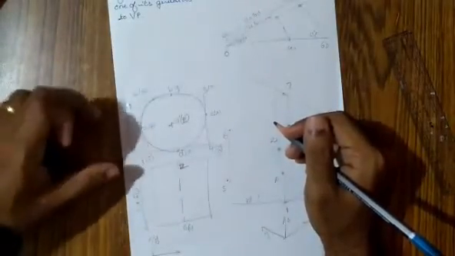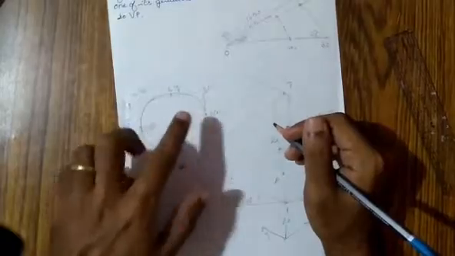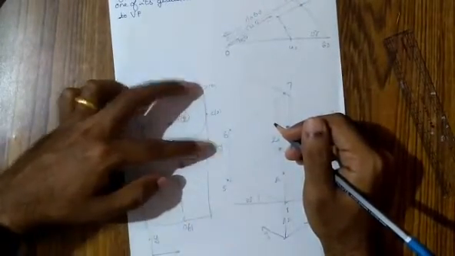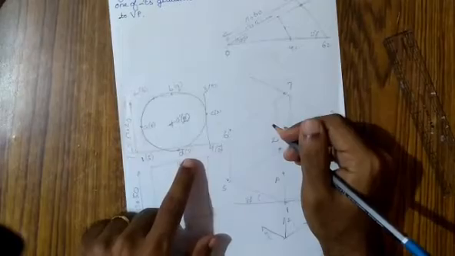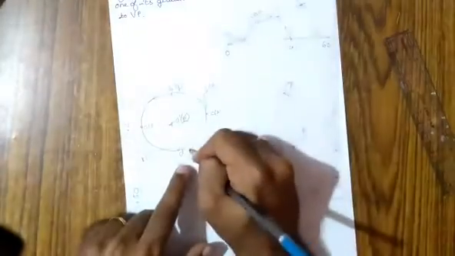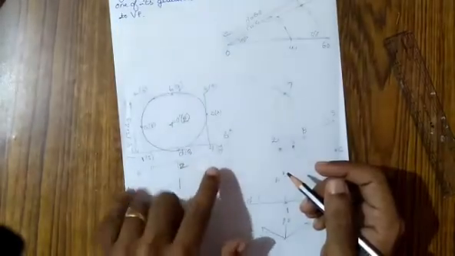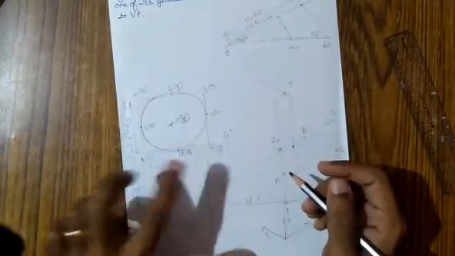P will be the midpoint of 5, 6, Q of 6, 7, R of 7, 8 and S of 5, 8.